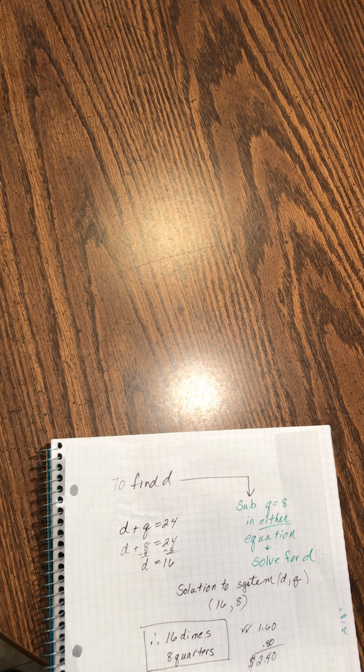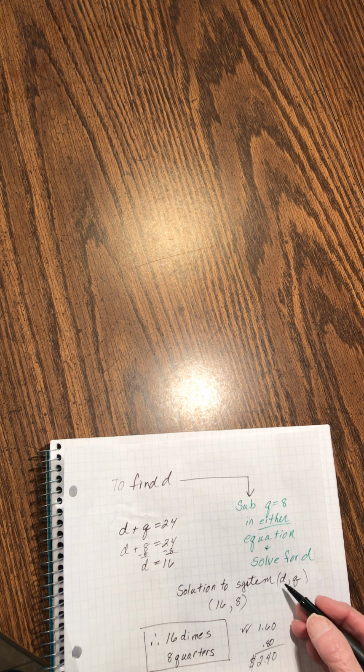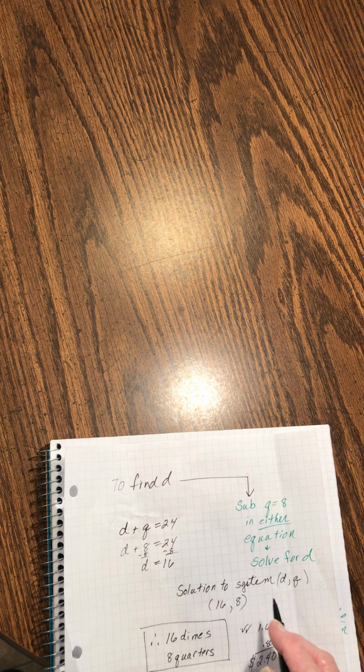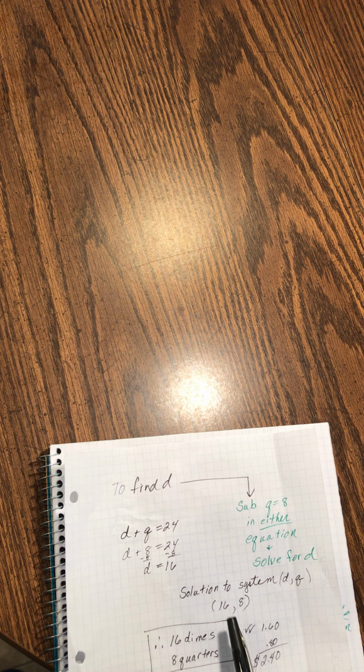Okay, and we can mental check in both equations. But now we know the solution to the system, if this was a system. And by the way, we always go alphabetical order. You know, X, Y, we always know X, Y. We have D and Q, so D is going to go first. So this is the solution to the system, 16, 8, which means 16 dimes, 8 quarters.